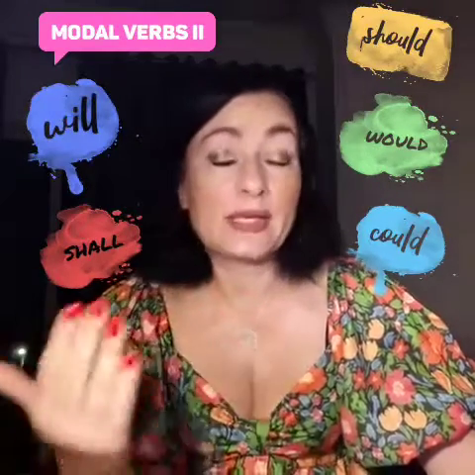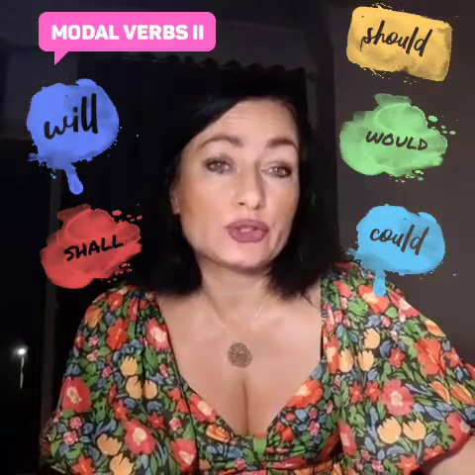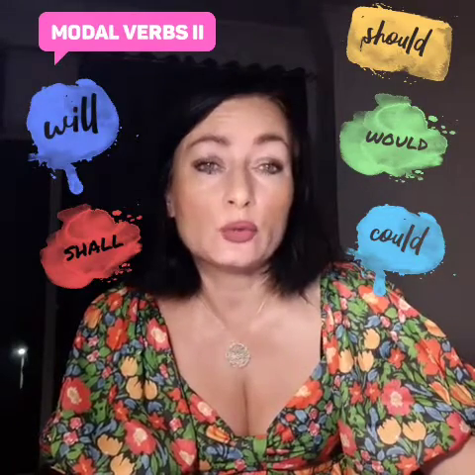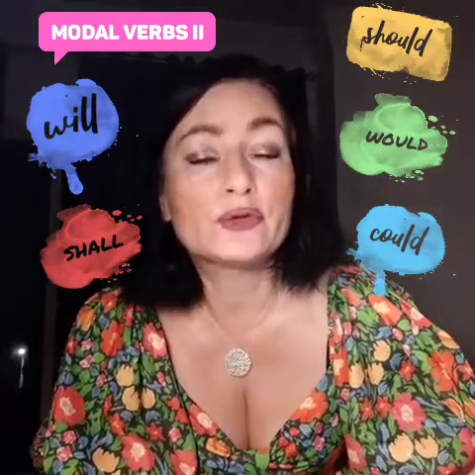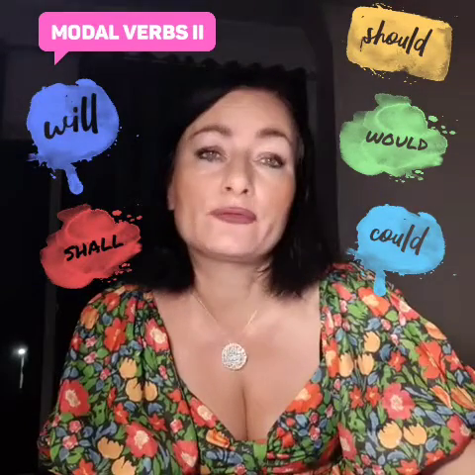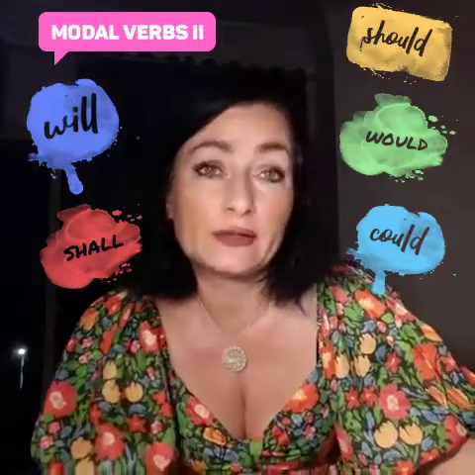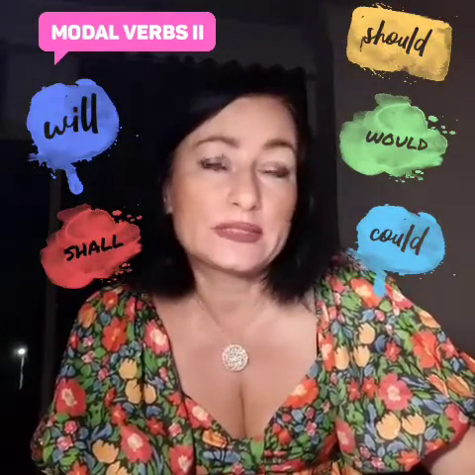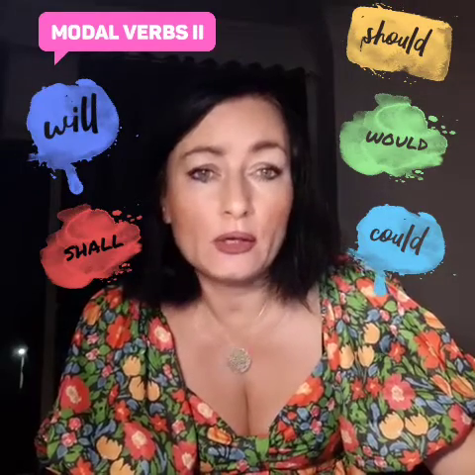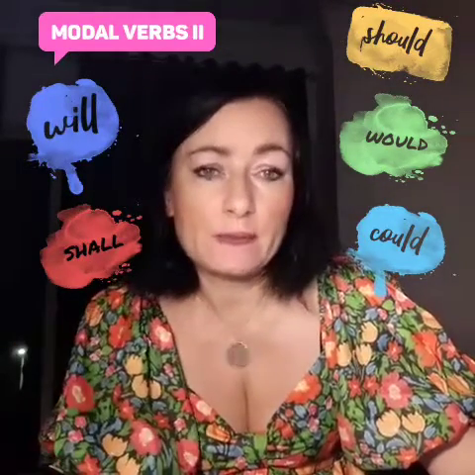So that's the basic difference between will and shall, and a general rule: use will for affirmative and negative sentences about the future, and use will for requests too. And if you want to make an offer or suggestion very formally in a question form, then we use a formal statement with shall. So that's the basic difference, yeah.